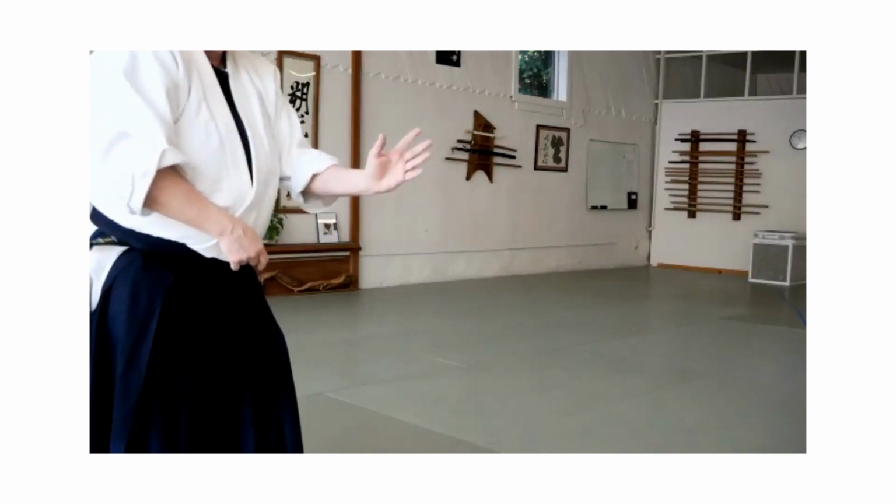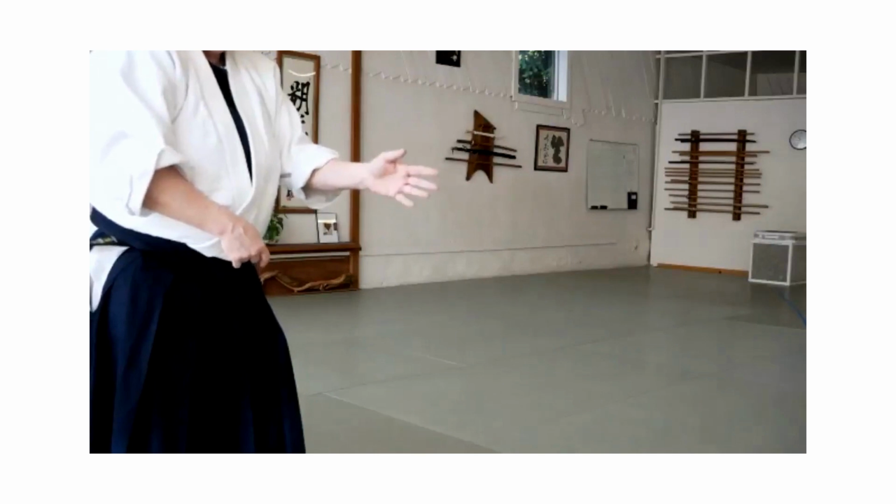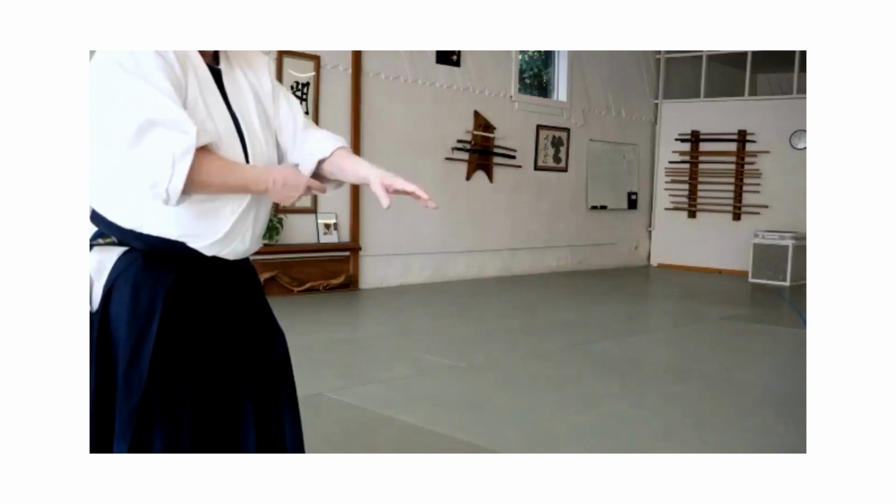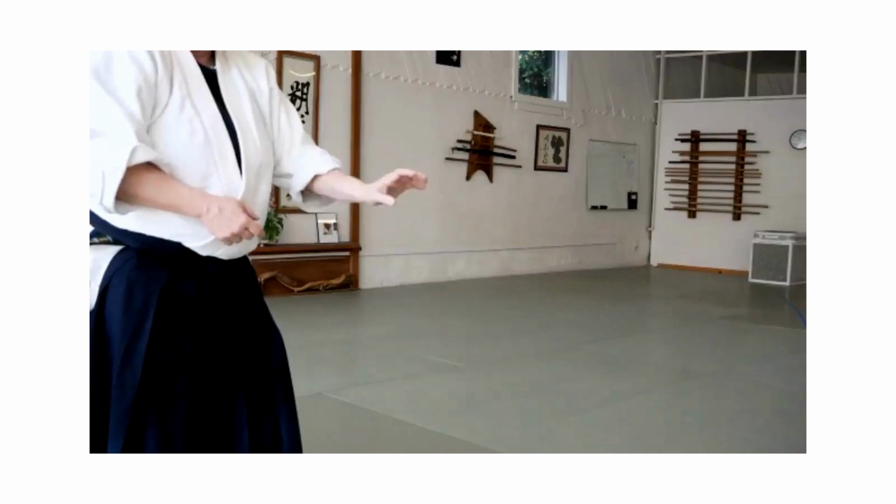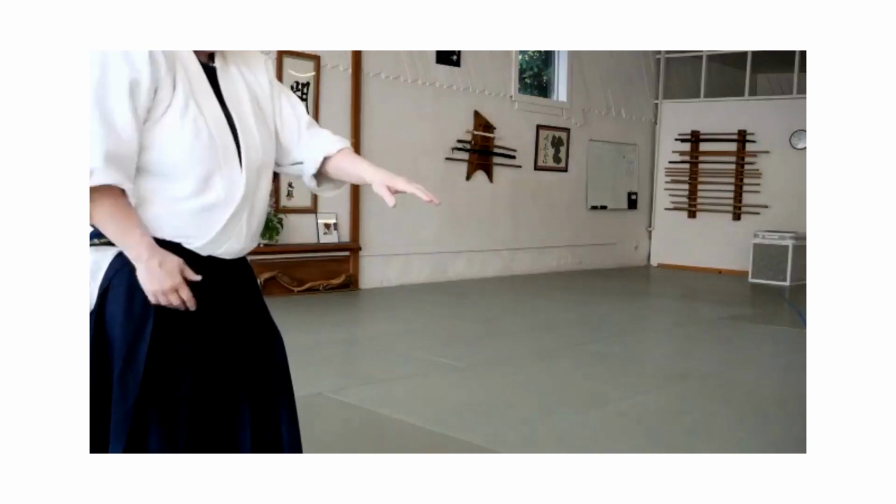All right, so if it's neither this way or that way, but right in the middle, it's a neutral wrist. If it's neither flexed or extended, but just flat, that's a neutral wrist.